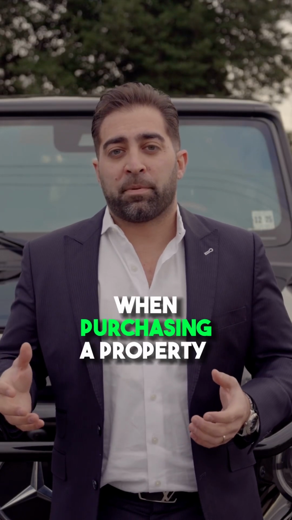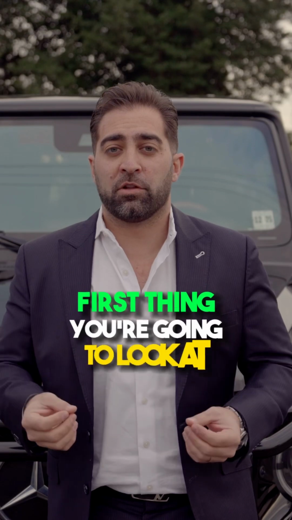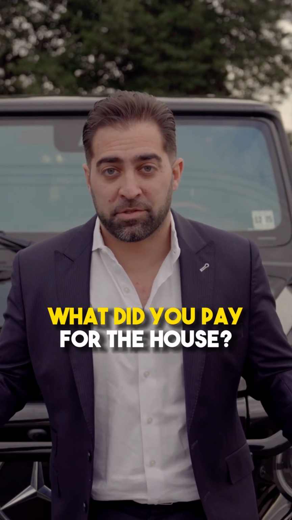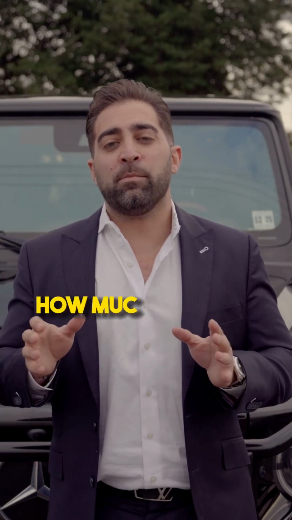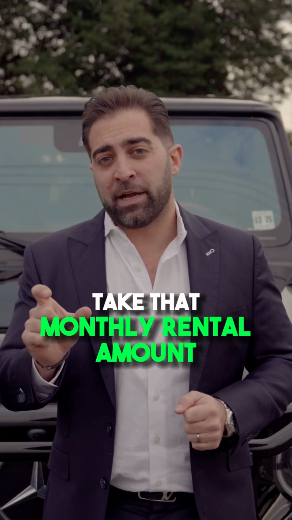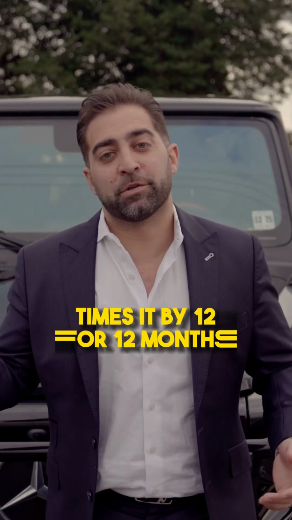When you're purchasing a property that you're going to buy, hold, and rent for a long-term investment, the first thing you're going to look at is the purchase price. That's a simple one. What did you pay for the house? The next thing you're going to look at is how much you can rent the home for each month. Then you're going to take that monthly rental amount and times it by 12 for 12 months of the year.